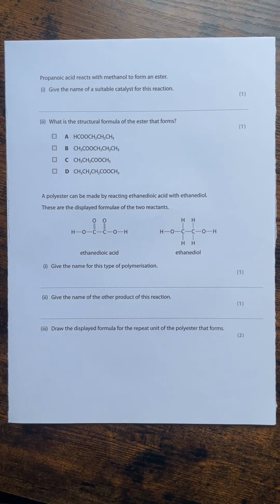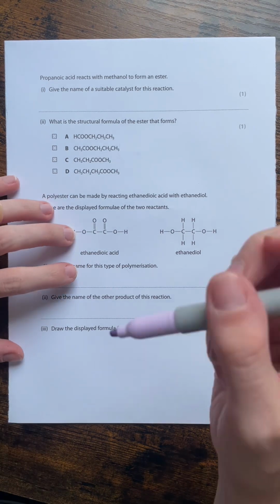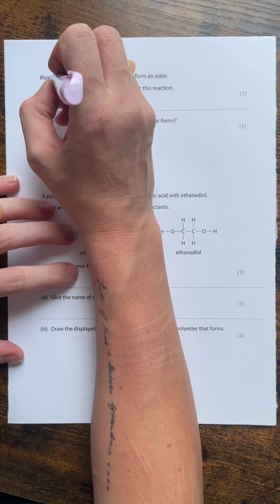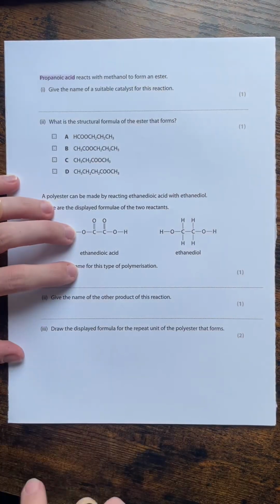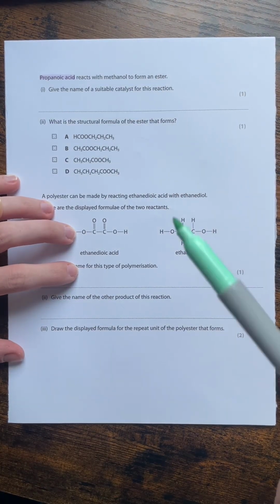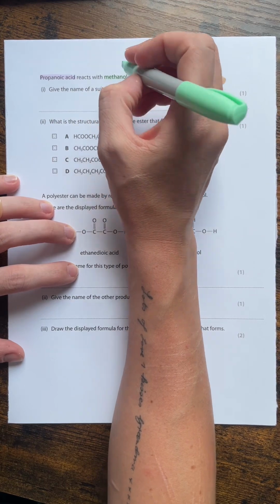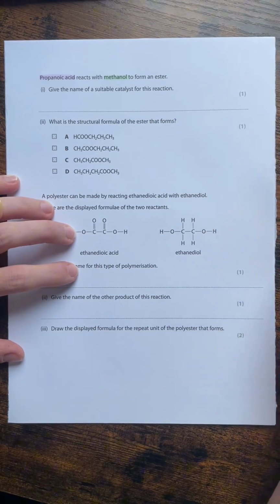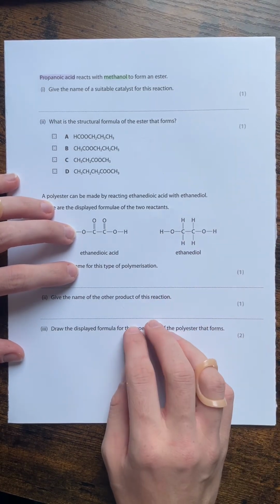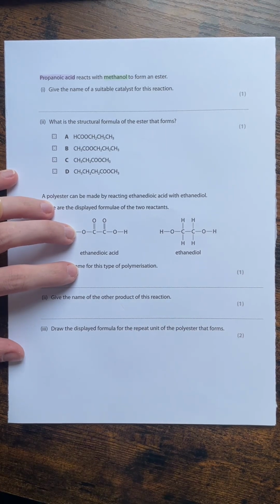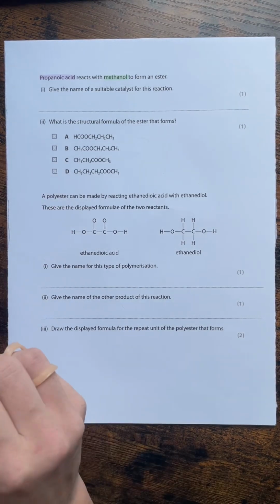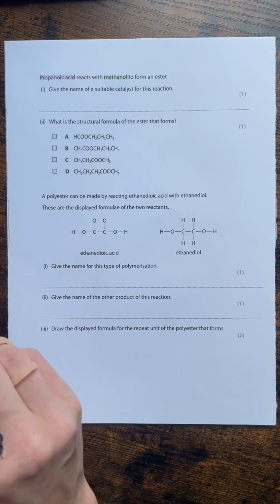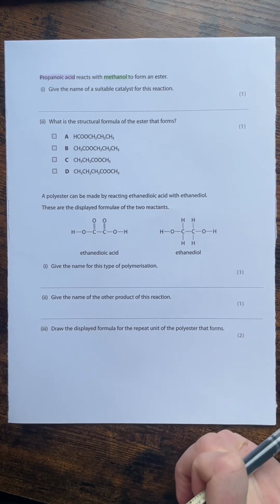The first part of the question tells us that we are going to be reacting propanoic acid, which is our carboxylic acid, with methanol, which is our alcohol, to form an ester. First thing we have to do is give the name of a suitable catalyst for this reaction. This is a piece of factual information you're just going to have to recall.